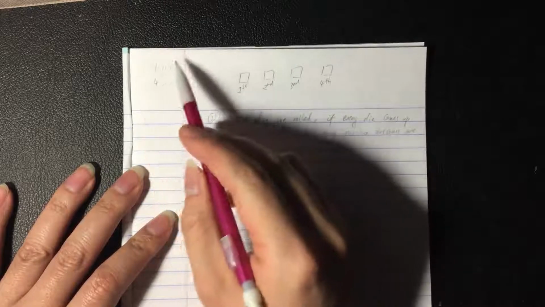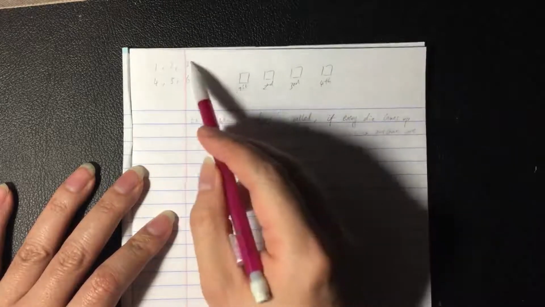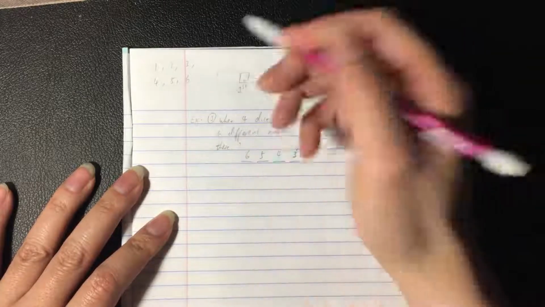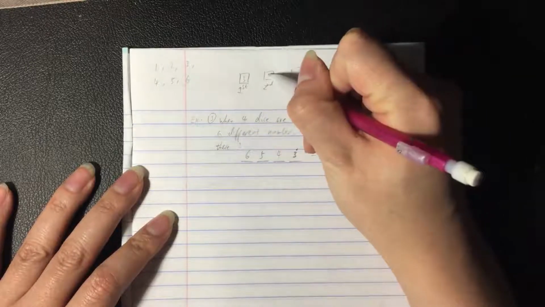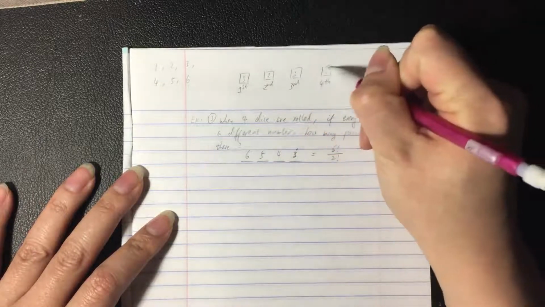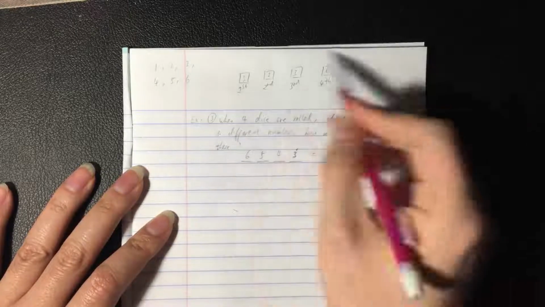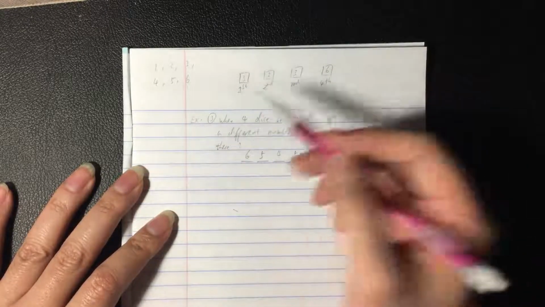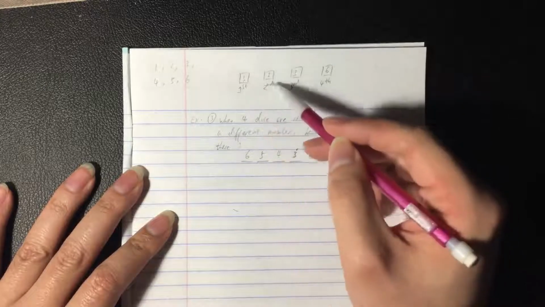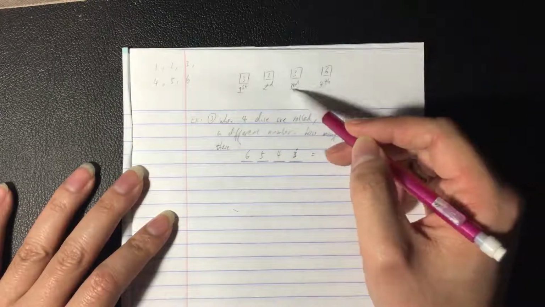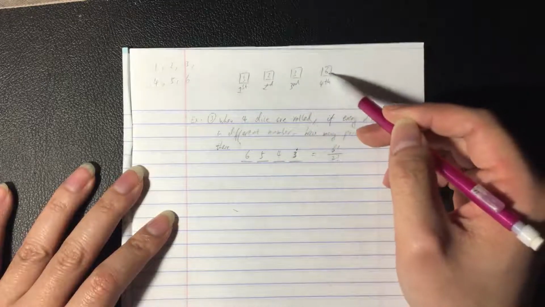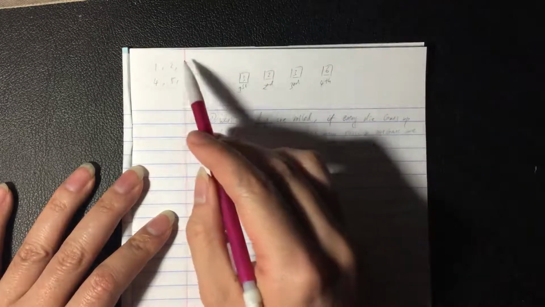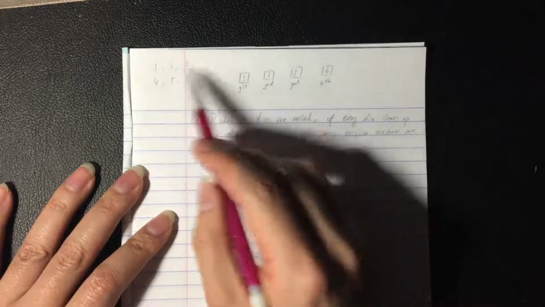There are 6 numbers. We actually arrange 4 numbers out of 6 to the dice. Every time we arrange 4 numbers to the dice, we have an outcome. This means the first die can be 1, the second die 2, the third die 3, the fourth die 6. So for every outcome, we arrange 4 numbers out of 6 to the dice.